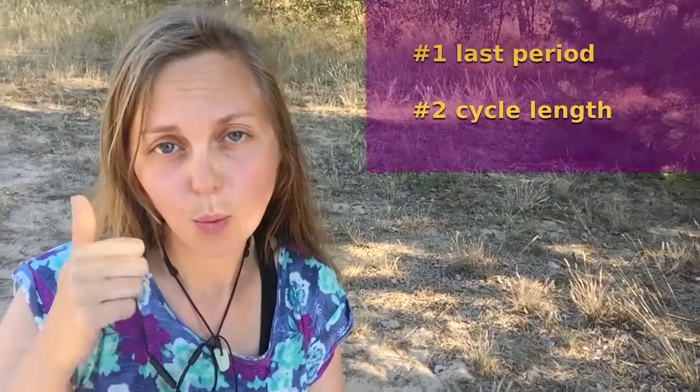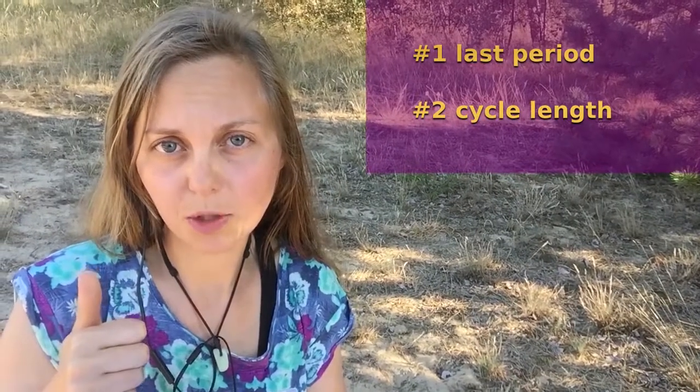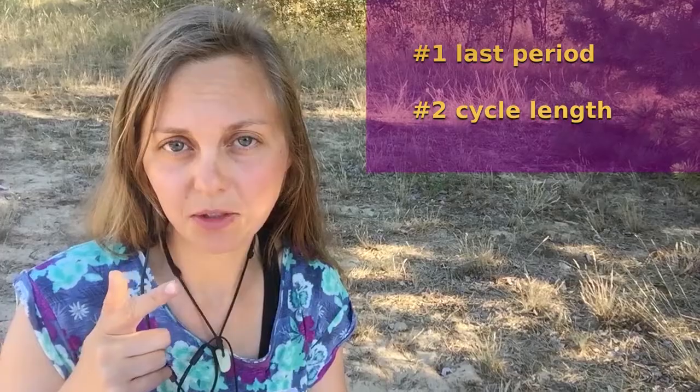How does an ovulation calculator work? Okay, most ovulation calculators that I tried in my research wanted to know two things of you. First, when was your last menstruation? And second, how long is your cycle?